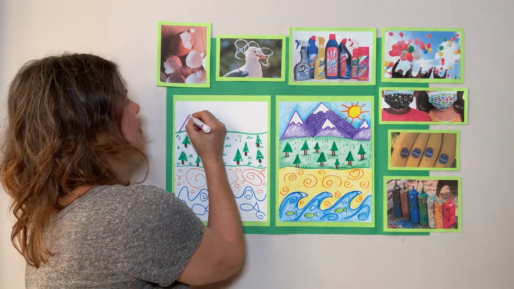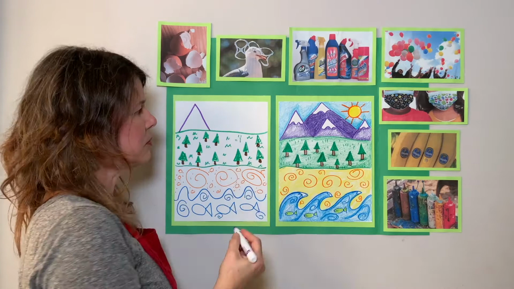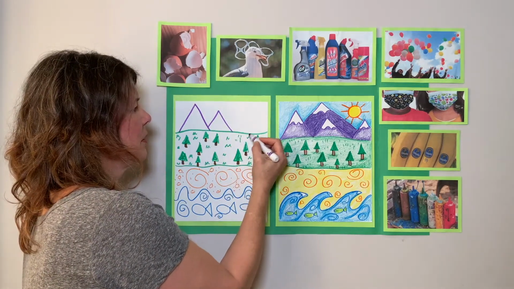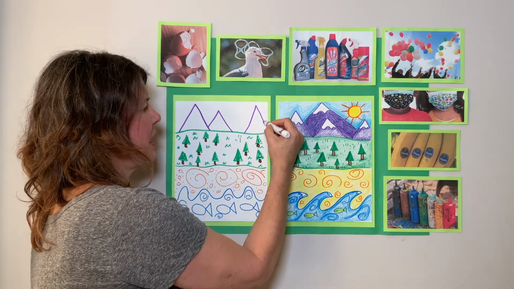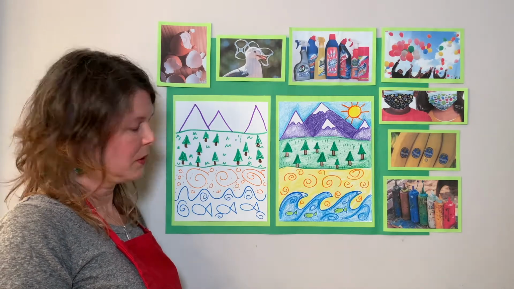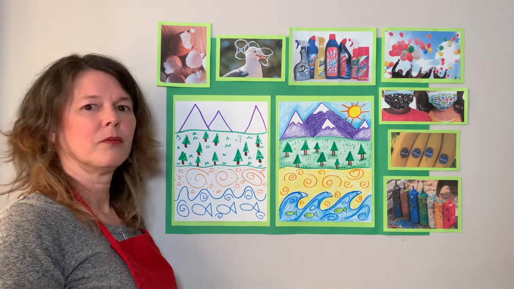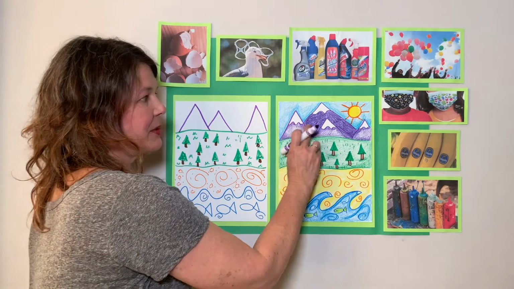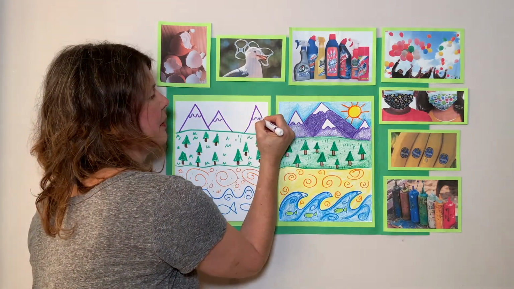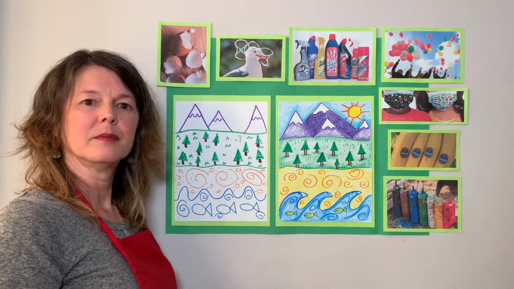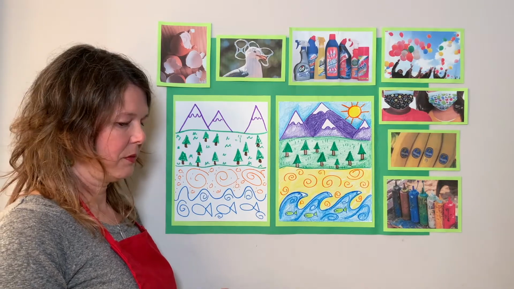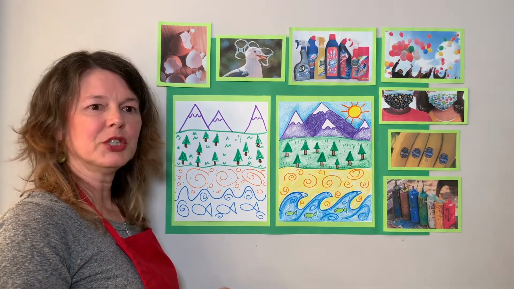Look, a big triangle. Maybe another one. Maybe this one's off to the side, right? Perfect. And I did some snow caps on my mountain, so I did some wavy lines. Good deal. Got your mountains on there?